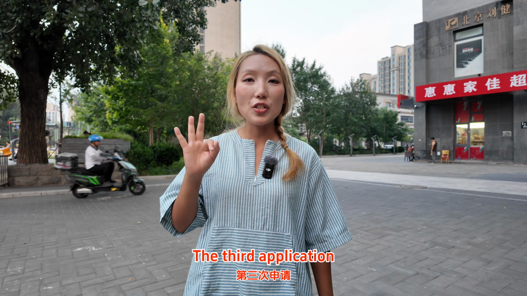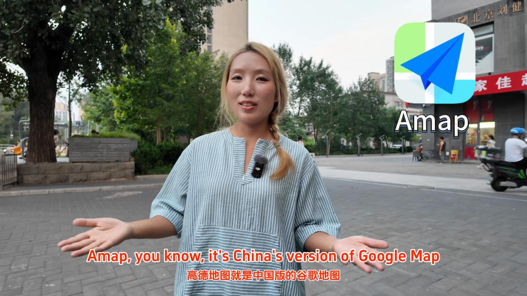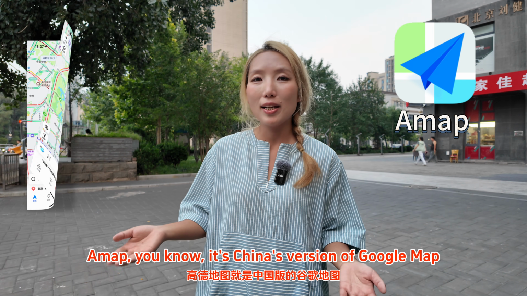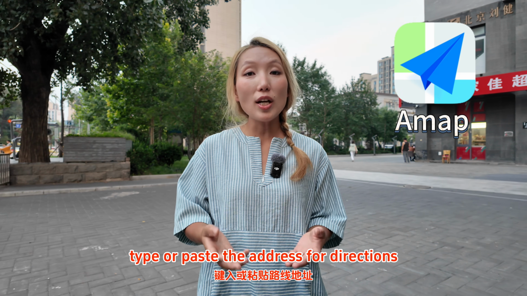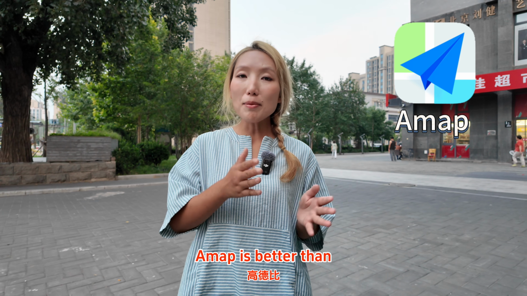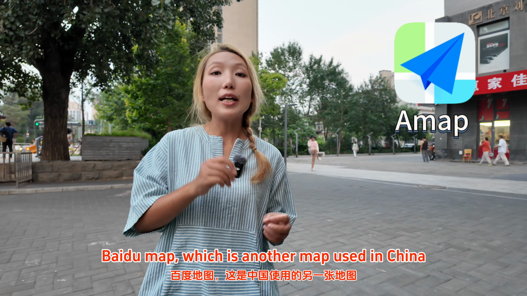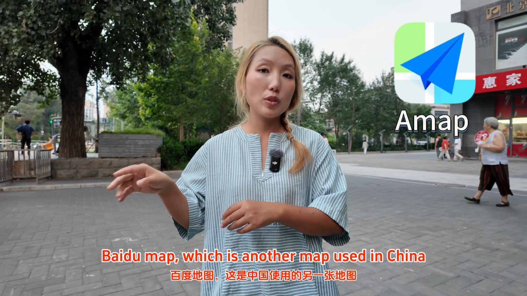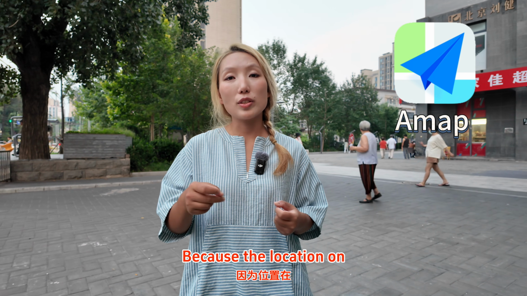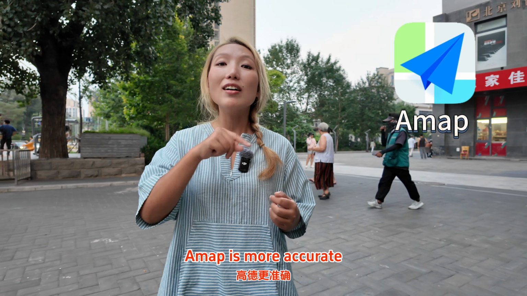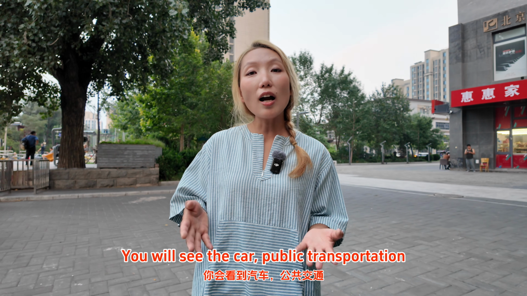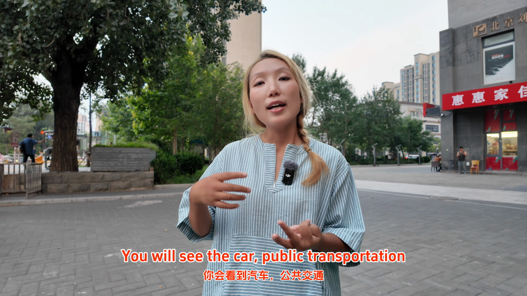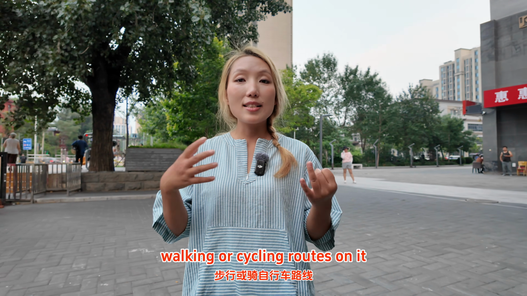The 3rd application, Amap. It's China's version of Google Maps, and you can type or paste the address for directions. Amap is better than Baidu Map. It's another map used in China, but the location on Amap is more accurate. You will see the car, public transportation, walking or cycling routes on it.